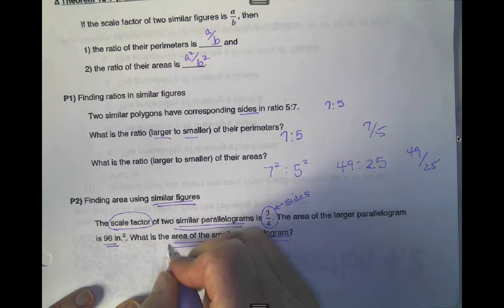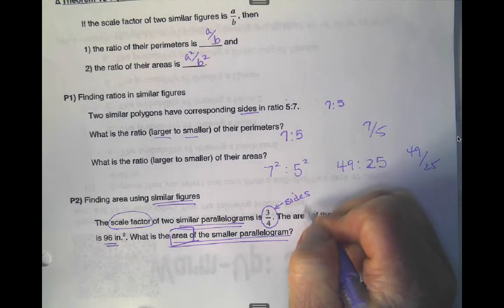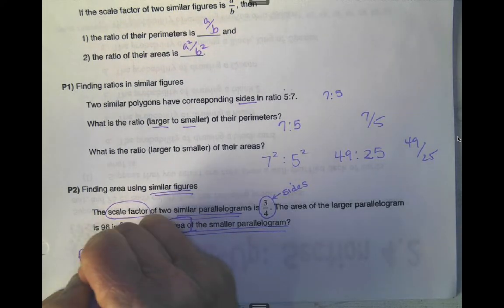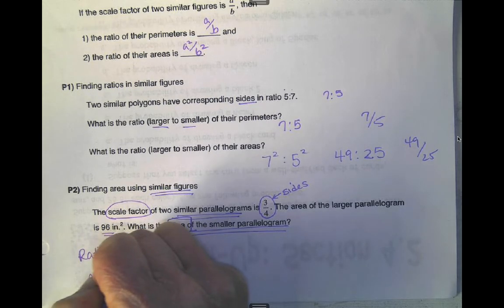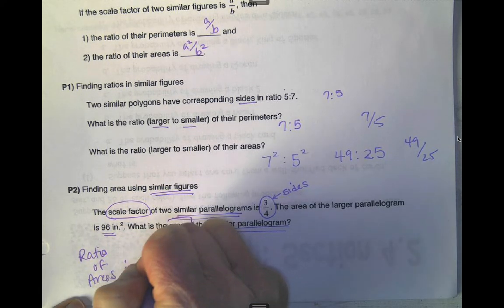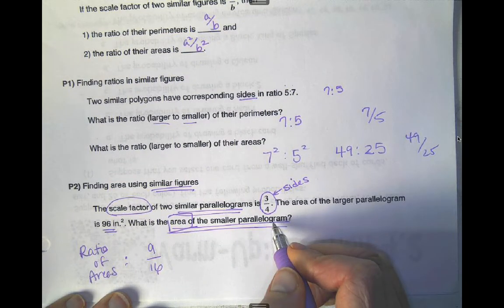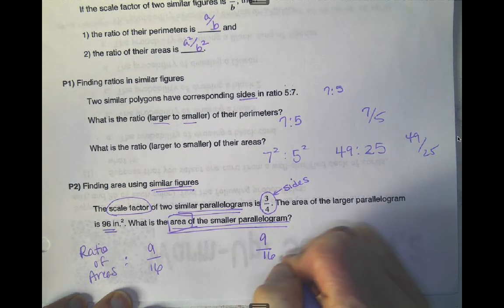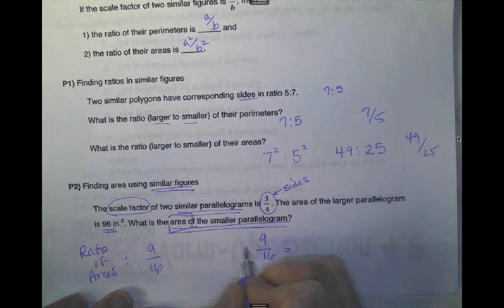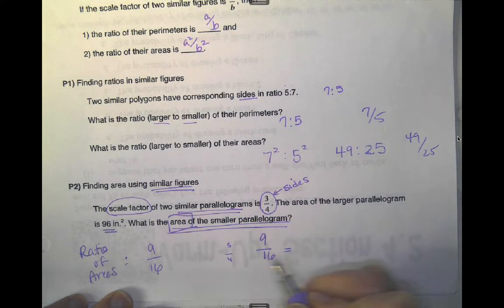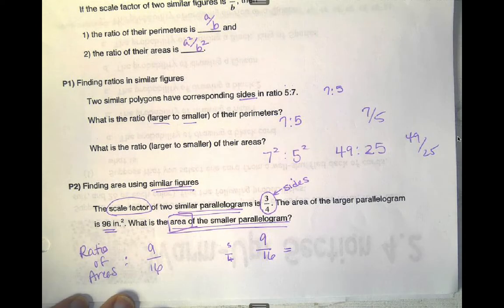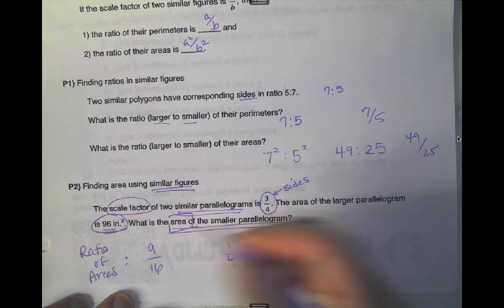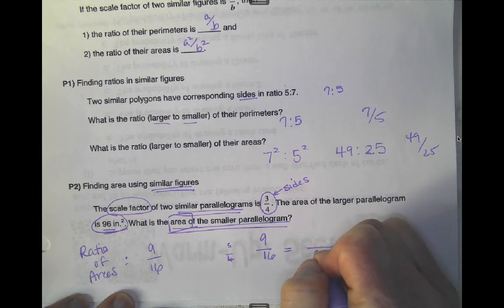This problem is asking me about areas, so I can't use the side ratio. I need to find the ratio of the areas. So the ratio of the areas is 9 to 16, because it's 3 squared over 4 squared, which is 9 over 16. So now I know that 9 over 16, and again, I've got small over large here. Oops, that should be an L, not a 4. So I got small over large. They told me the area of the larger one is 96, so the larger one is on the bottom.